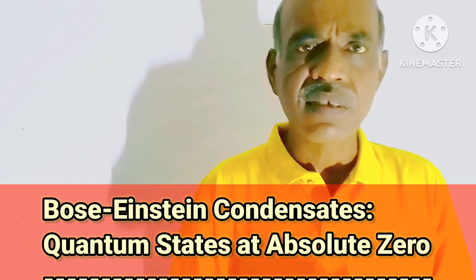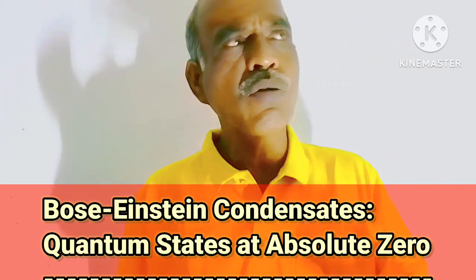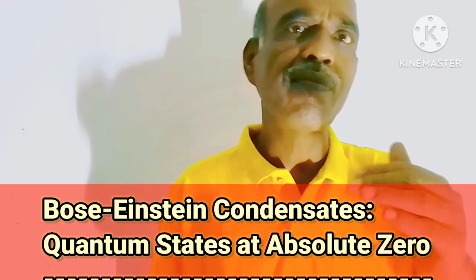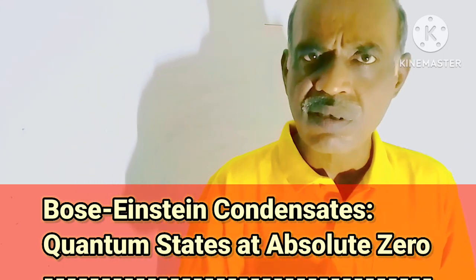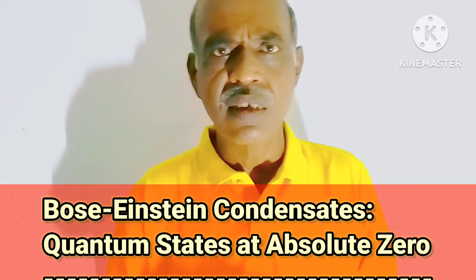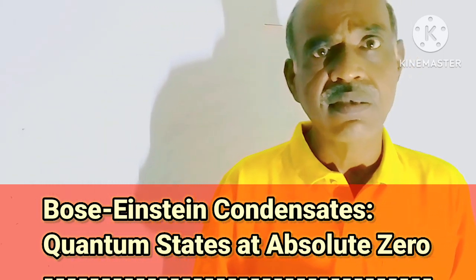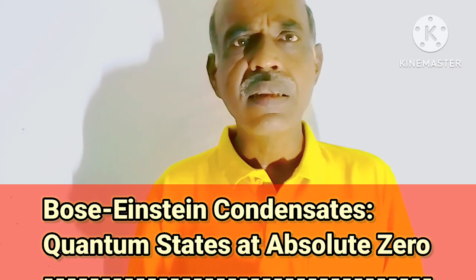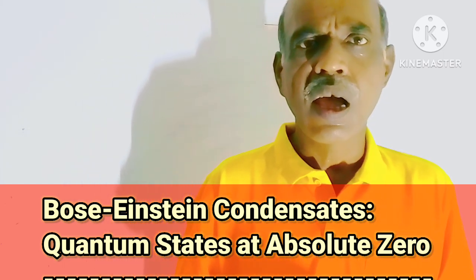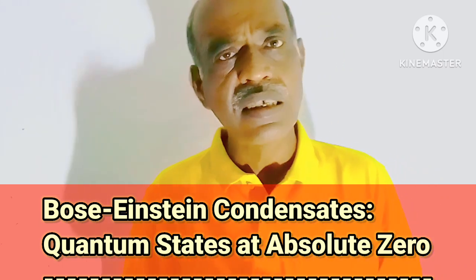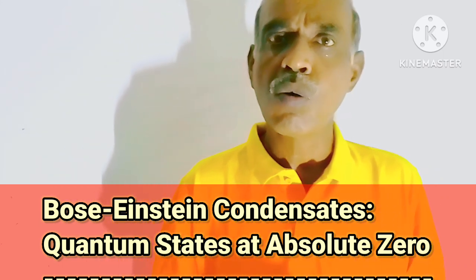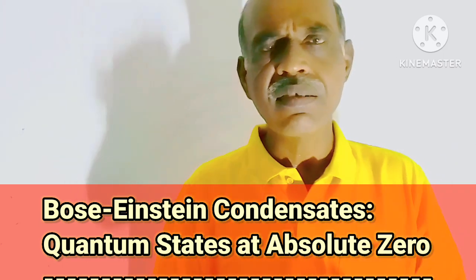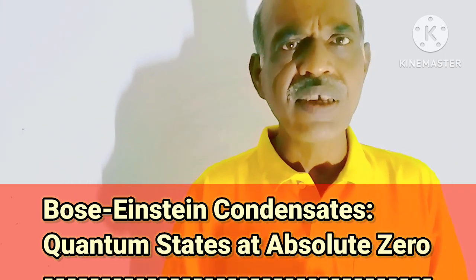The Bose-Einstein condensate is considered the fifth state of matter. You know that four states are there: solid, liquid, gas, and plasma. Plasma is considered the fourth state of matter, and this Bose-Einstein condensate is considered the fifth state of matter. The most interesting phenomena which can be observed in this case are superfluidity and coherence. This comes under the realm of quantum physics.